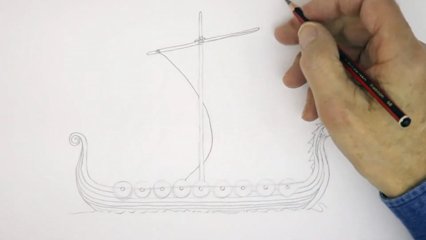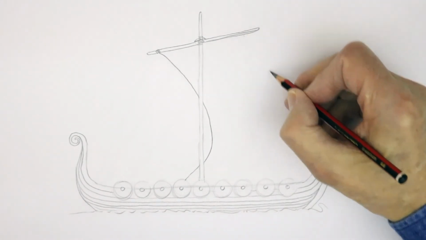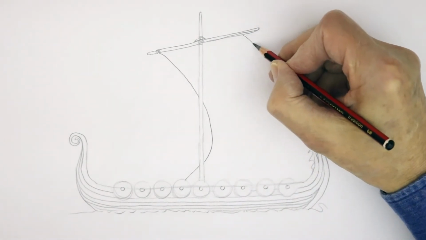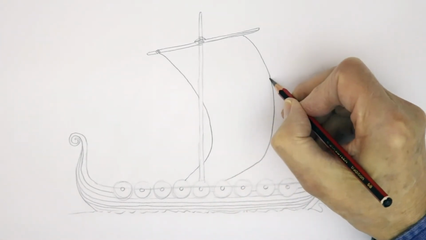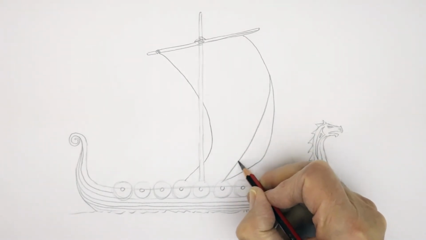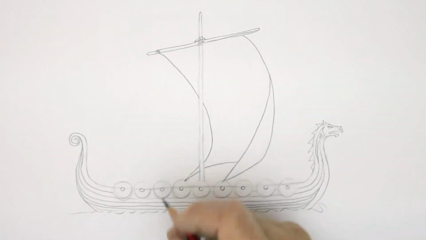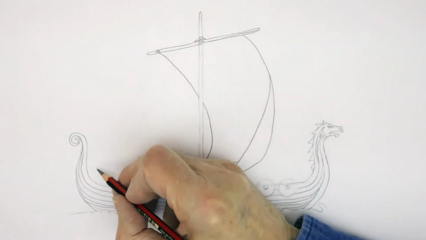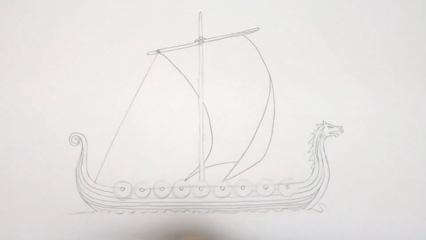Okay, and then this part of the mast coming out, the sail rather, coming out from about here, and kind of doubling back in itself. So you get that curve there, and this part of the sail coming in like that. Imagine that curving round and appearing back in there like that. Okay, and of course you have the ropes which are being attached to the boat, and coming down here.